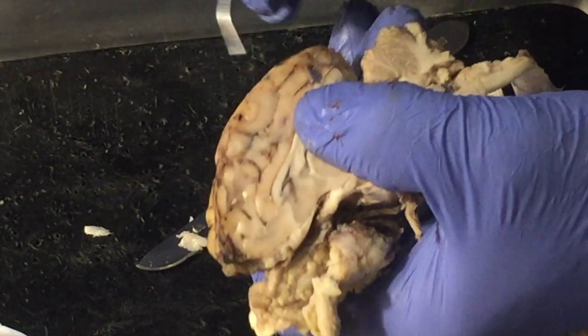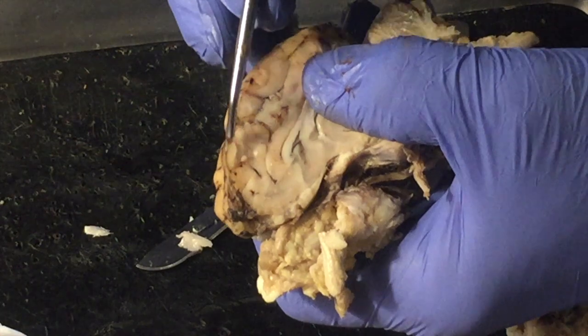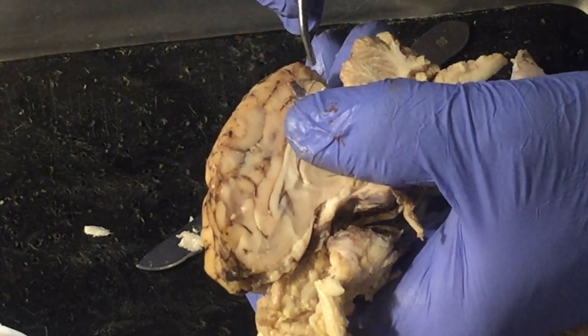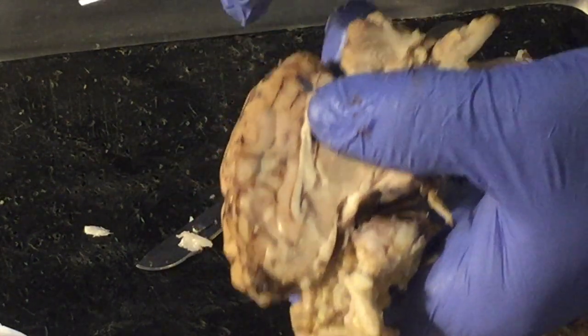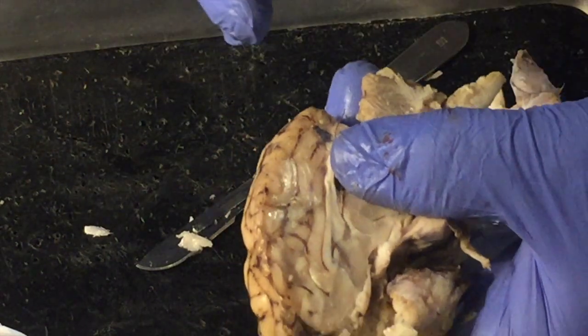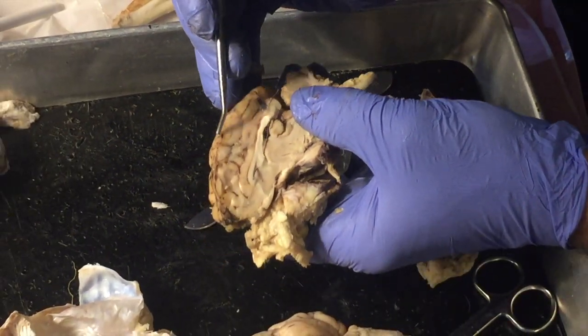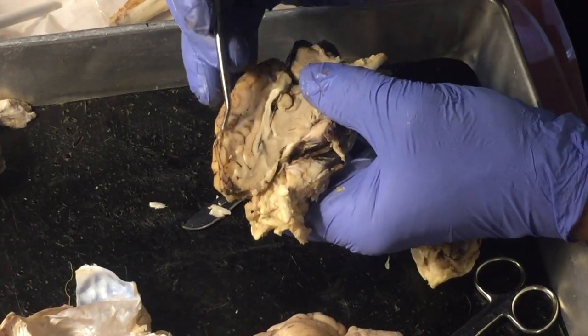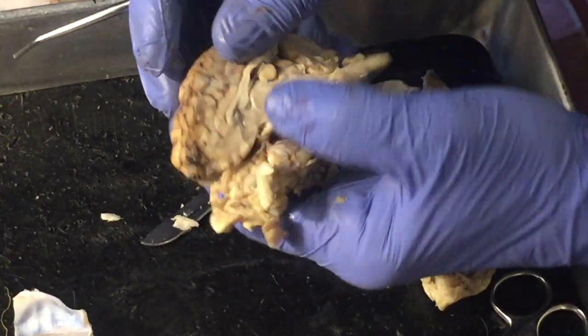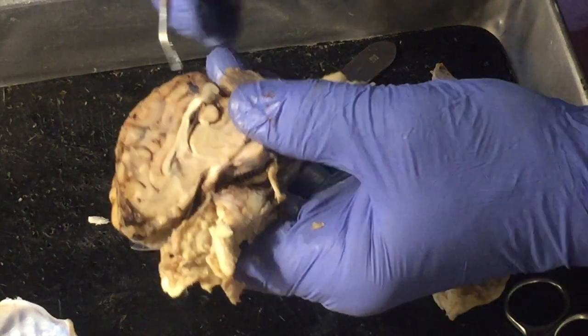This has gray matter around the outer 1/4 of an inch of it, and the rest is white matter. Remember the spinal cord, the gray matter was on the inside, the white matter on the outside. There's a crossover here. You've got gray matter on the outside and white matter on the inside. Of course, this is a sheep brain. It has no gray matter, or very little.